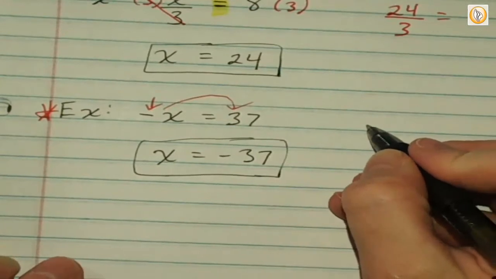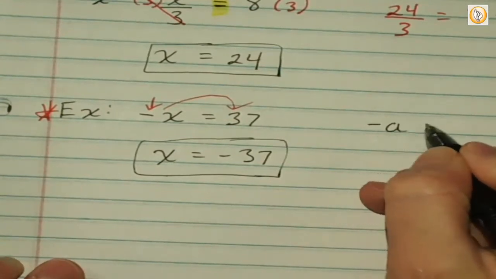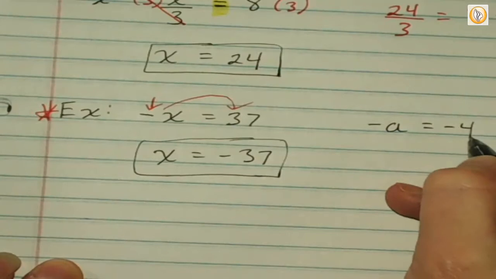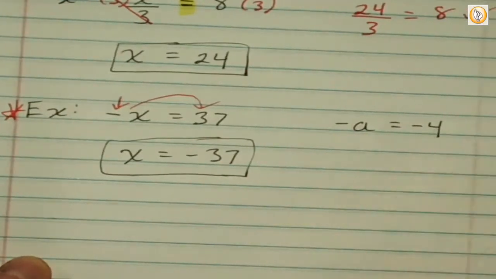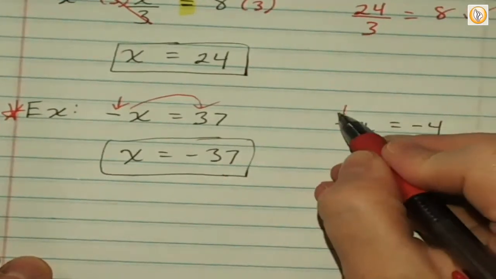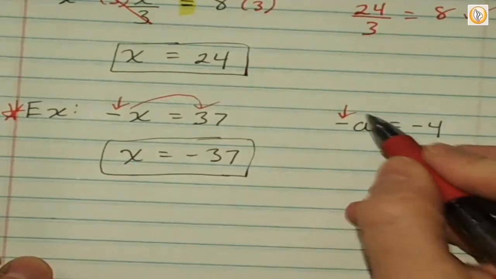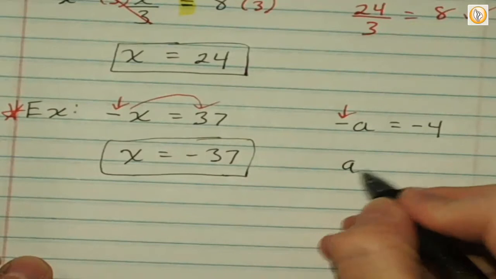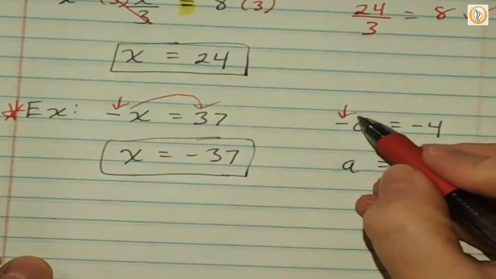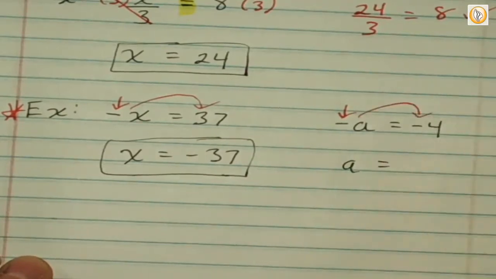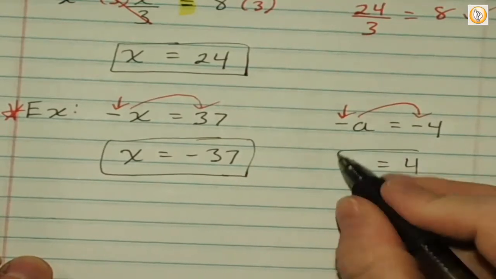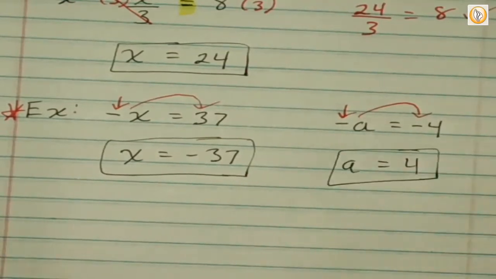What if I had negative A equals negative 4? What if the thing on the other side is negative? Can we have a negative variable? No. So this becomes a positive, and the 4 becomes a positive. Double negative becomes a positive.